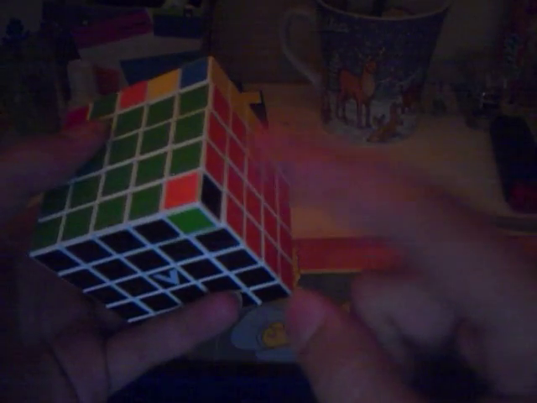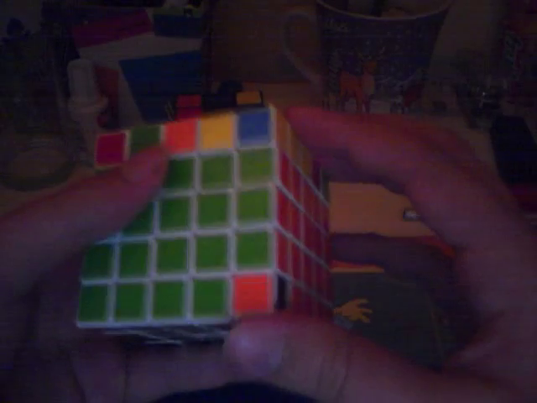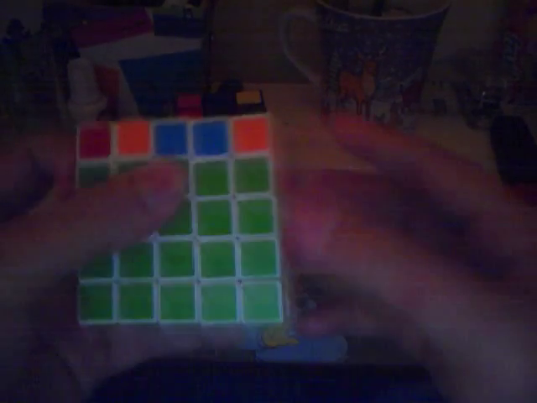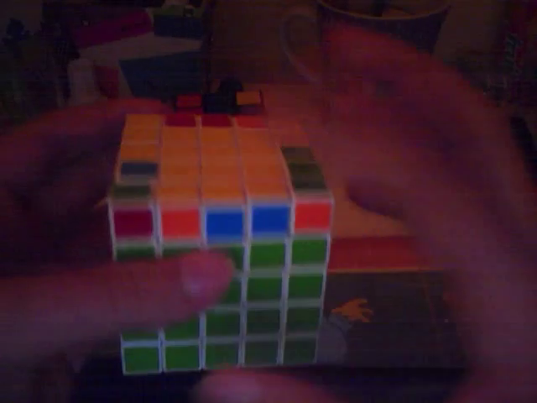Now you've noticed that with this algorithm, one of the corners is misaligned, but with F2L you can easily change it back to its original position, and the corner is now switched.